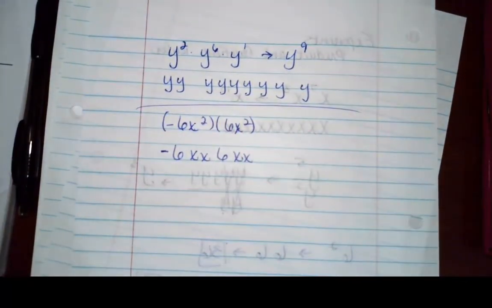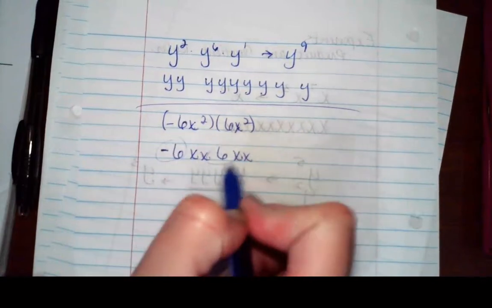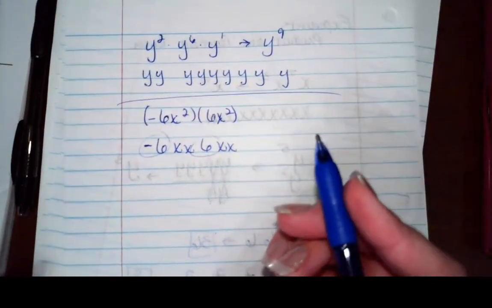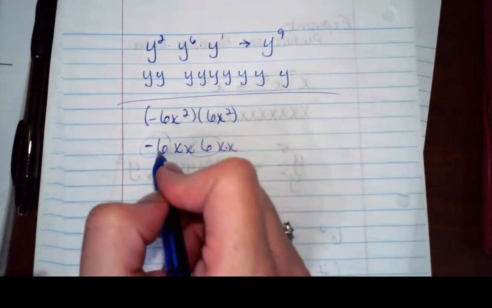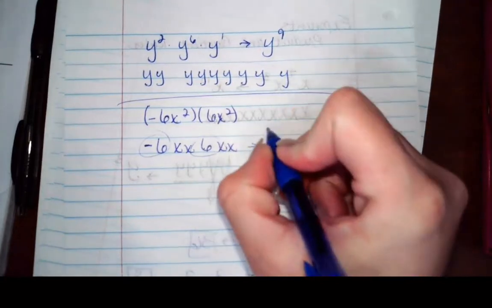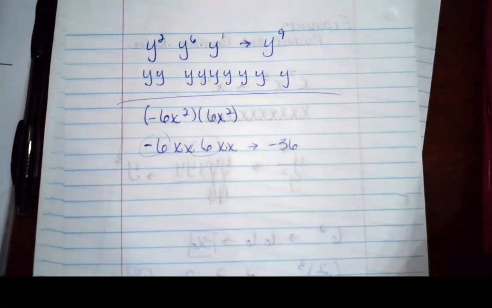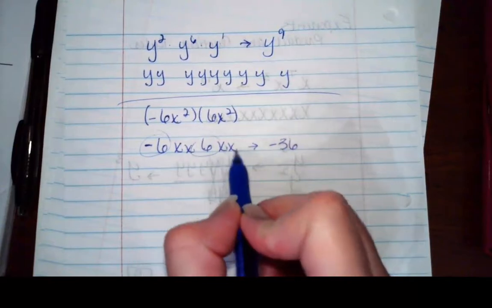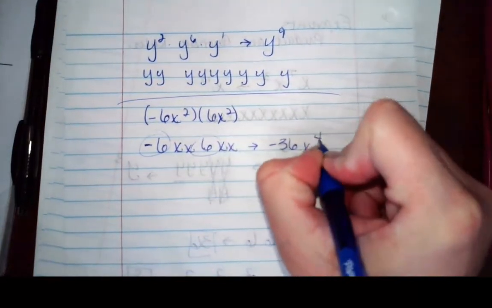And so the fun thing about multiplication and division is that they're a whole lot easier to work with. You just grab what looks the same and you multiply it together. So I've got a number times a number, or a constant times a constant. So watch your signs. I've got a negative 6 times a positive 6 gives me a negative 36. And then how many x's am I multiplying together? I've got 1, 2, 3, 4, so that gives me an x to the 4th.